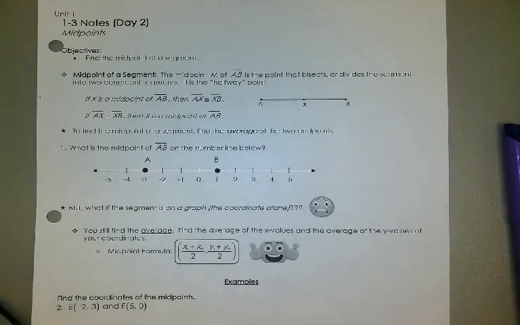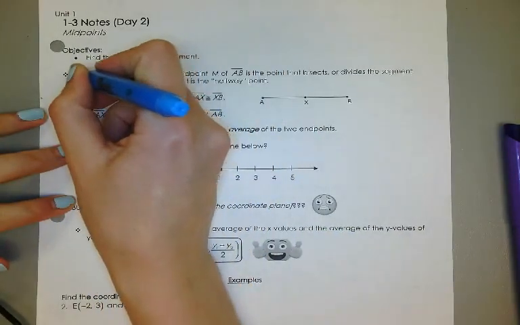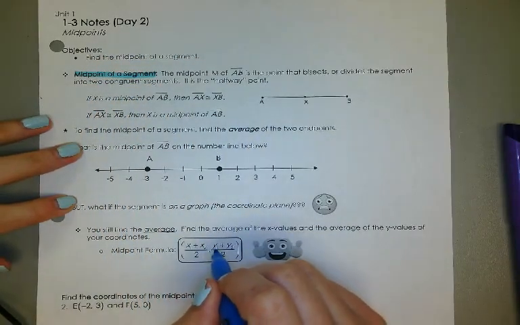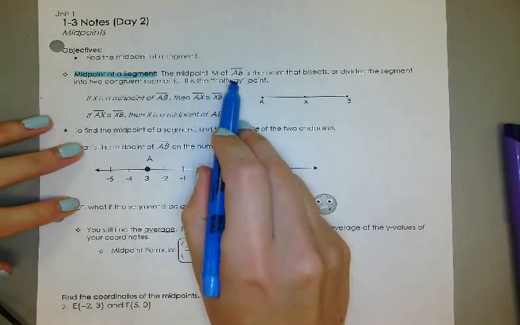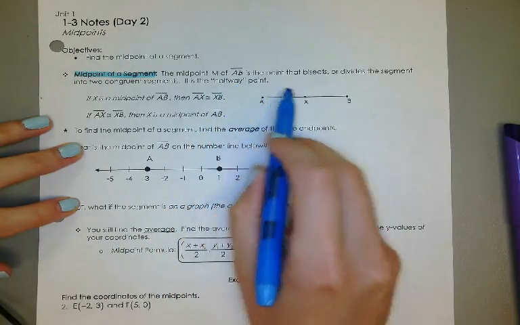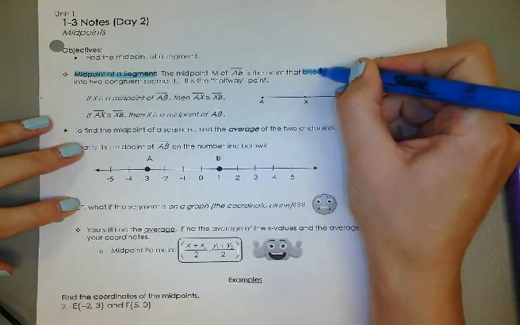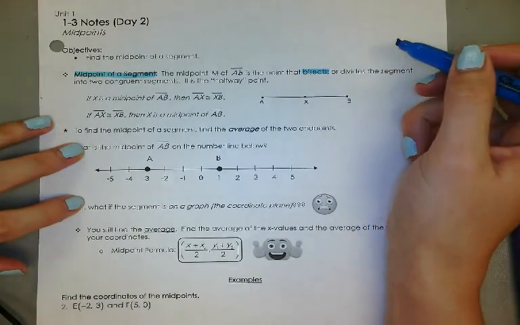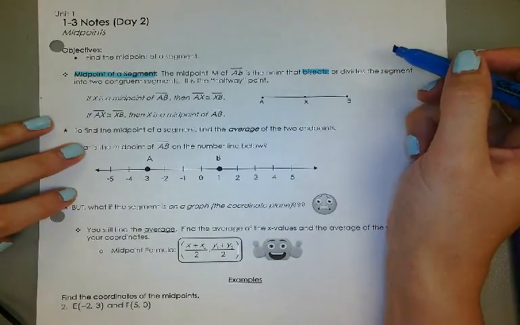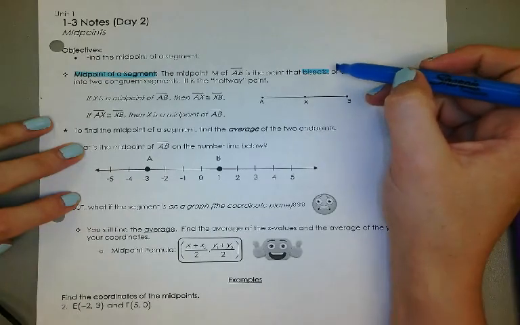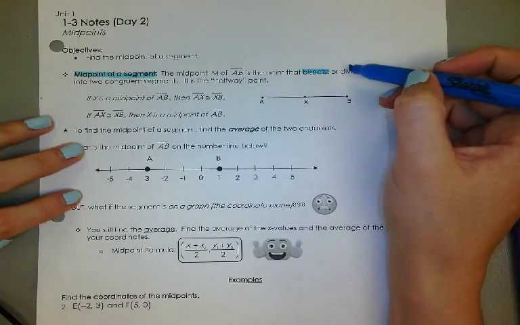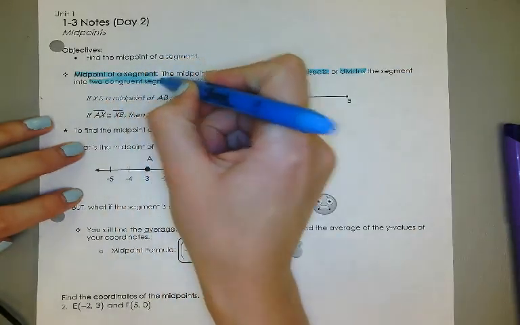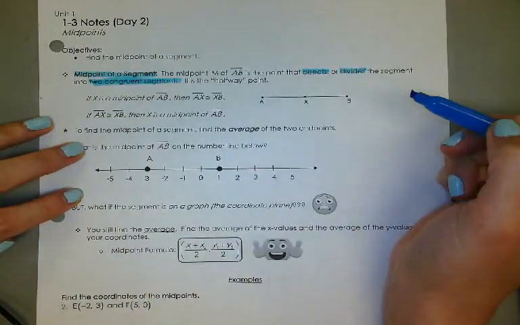So the midpoint of a segment, and if you would like to highlight with me, I've got all my highlighters and different colored pens. The midpoint M of segment AB is a point that bisects. So this is a new word for us. Bisect means to cut into two equal pieces. That prefix bi, like bicycle, has two wheels. So a midpoint is a point that bisects the segment, or in other words, it divides the segment into two, like we said, bi means two, congruent segments.